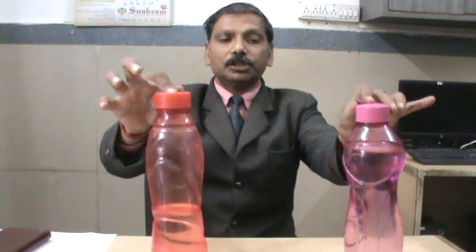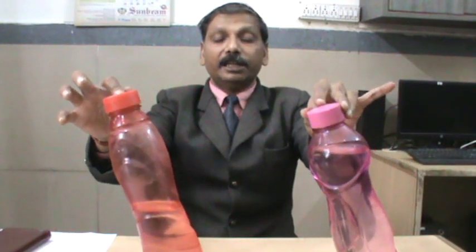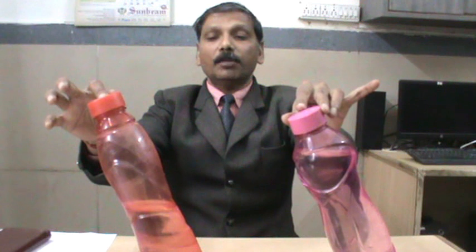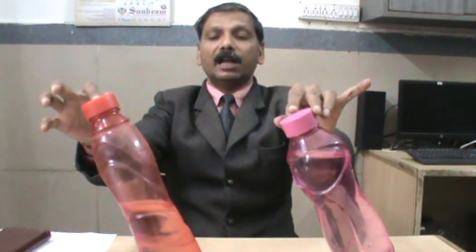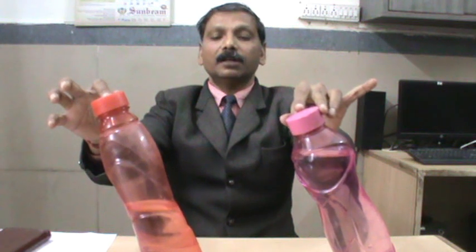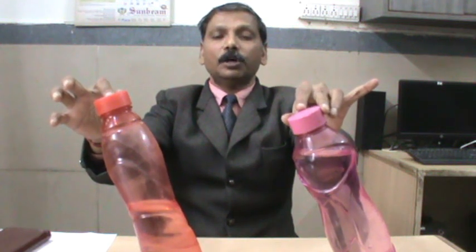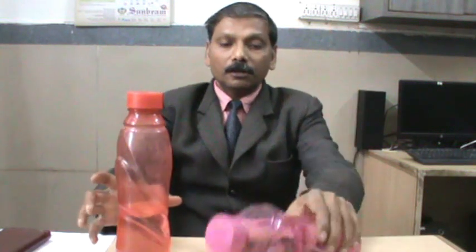Now I am just disturbing them. Just see the inclination. Both the bottles are inclined at some angle. Now I am leaving the bottles, and see what happens. This bottle falls down, this bottle restores the position. It means this bottle was in stable equilibrium and this bottle was in unstable equilibrium.